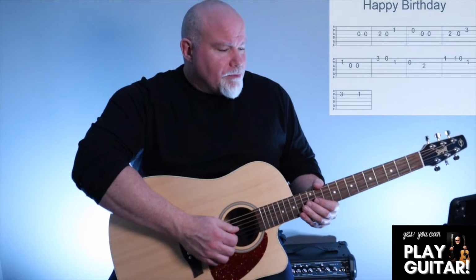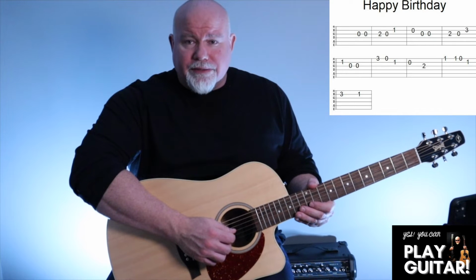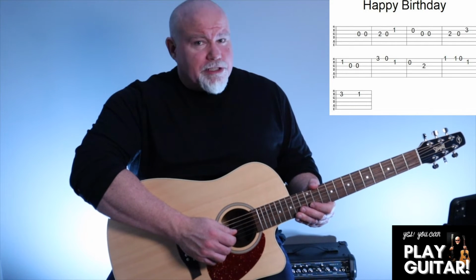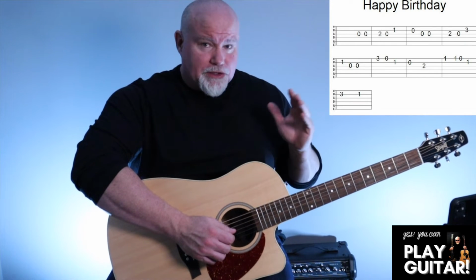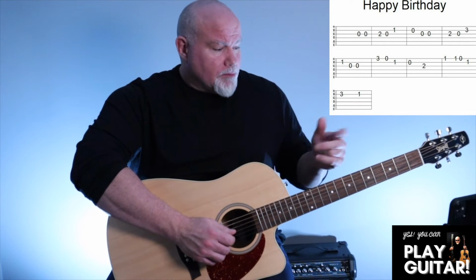So we are going to do a really easy song. We're going to do Happy Birthday, and this is how we're going to play it. We have a 0 on the G string. That means play the G string by itself. If it's a 0, think open, or just play it by itself. We're just playing the G string. We have 2 opens here.